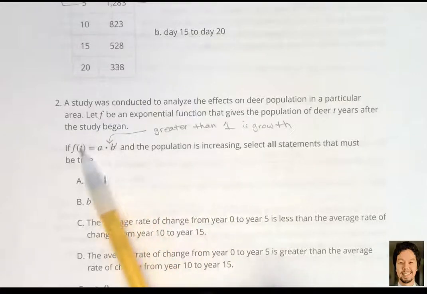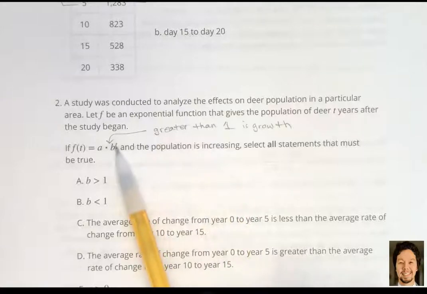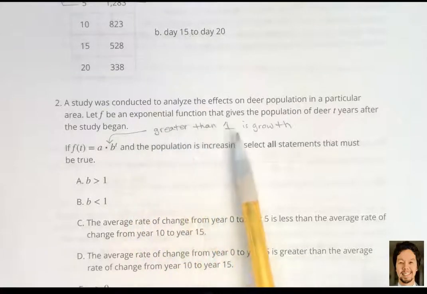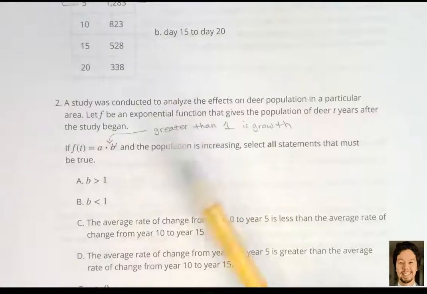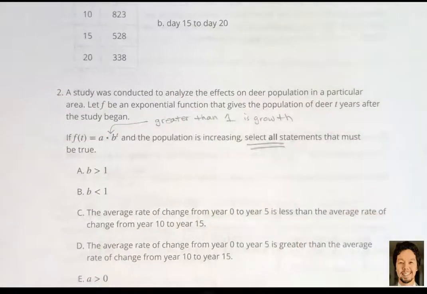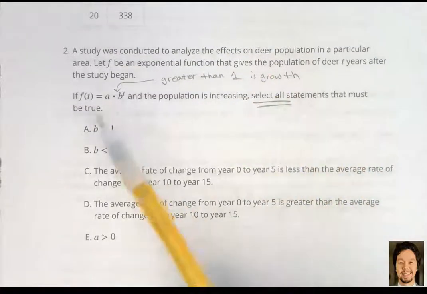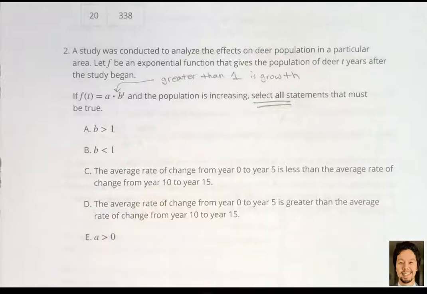Here's your equation, and the population is increasing. Select all statements that must be true. So remember, if the deer population is increasing, your base must be greater than 1. That's my hint for you. So based on that, select all the statements that must be true. There's probably more than one answer. You have A, B, C, D, and E. Good luck with that one.